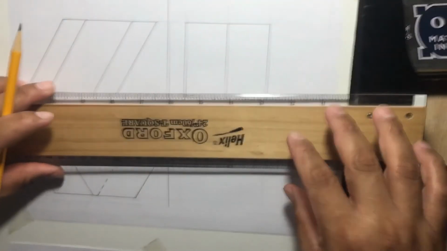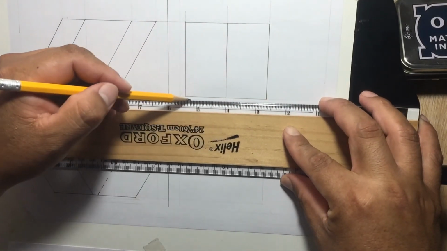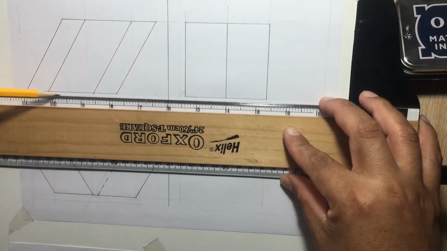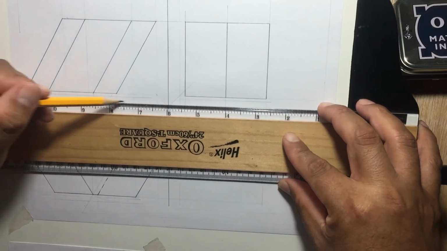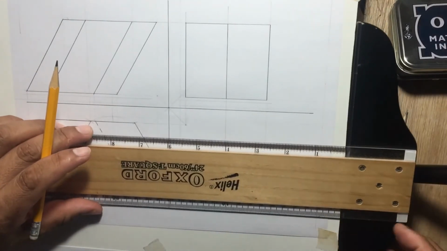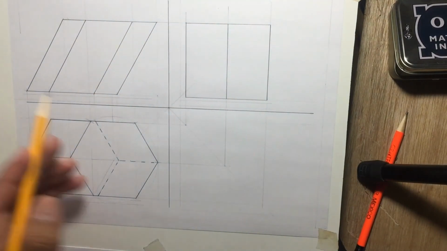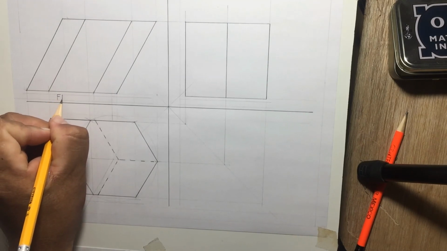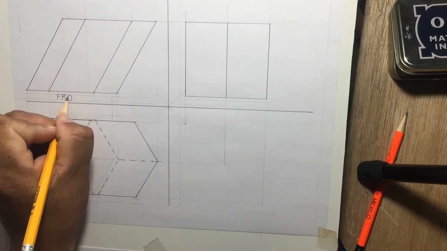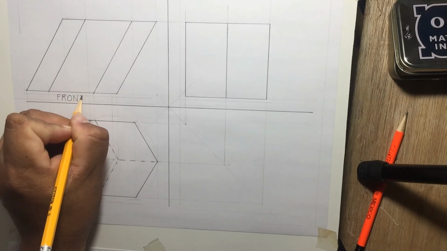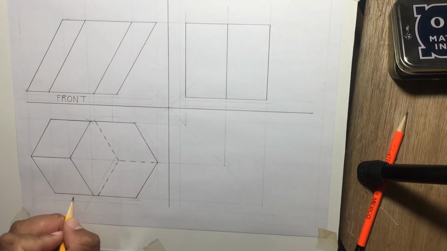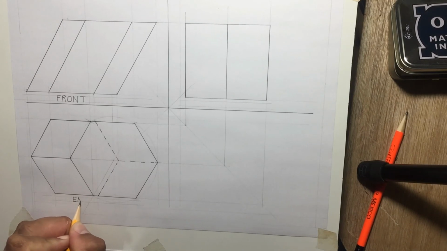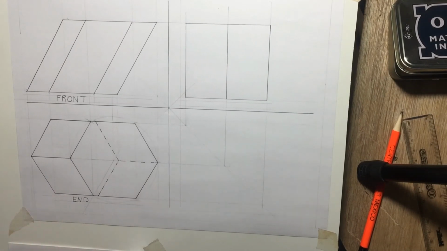T-square is very convenient, very helpful. And as you see, construction lines. So we have the front, end, sorry, it should be plan view.